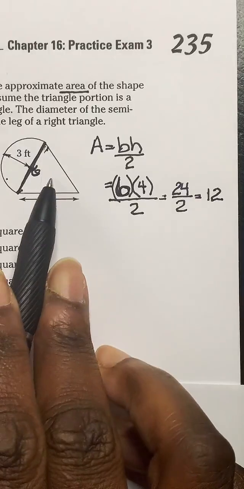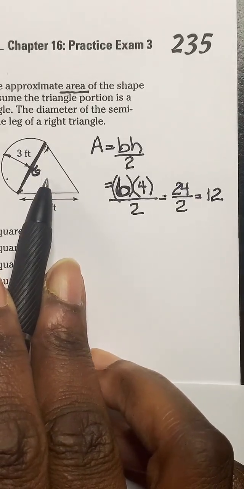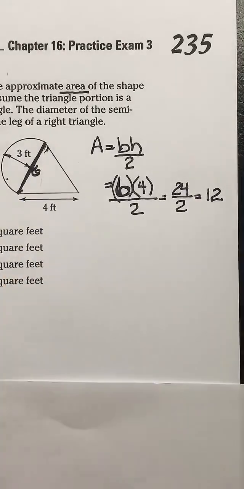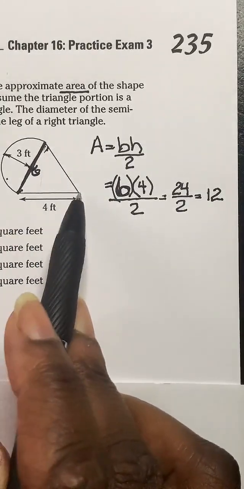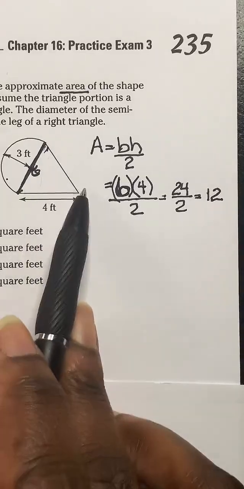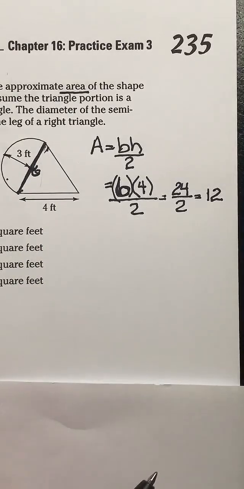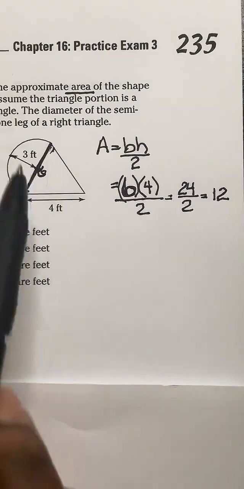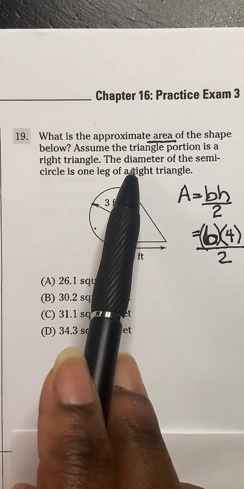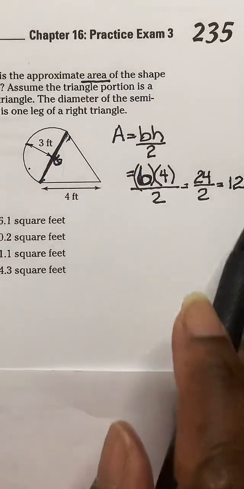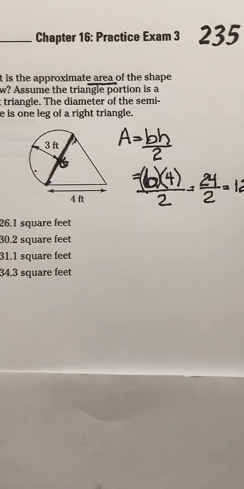So the area of my triangle, it may not look like it, but based off the information they gave me, a base and a height. It may look like it's on the side, but remember, when it comes to geometry, you can't believe your eyes. You have to take the information that was given to you. All right? So that's going to be 12.